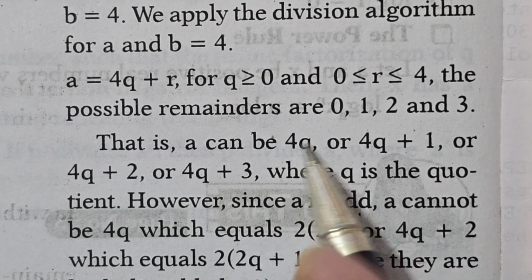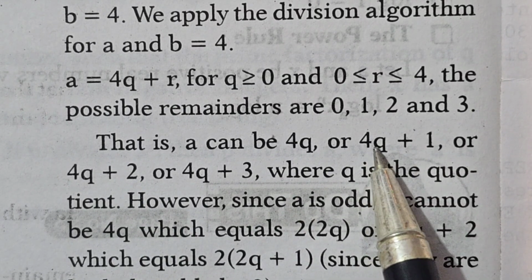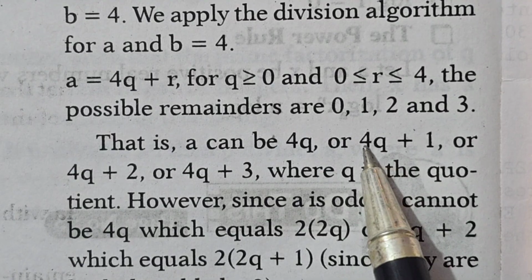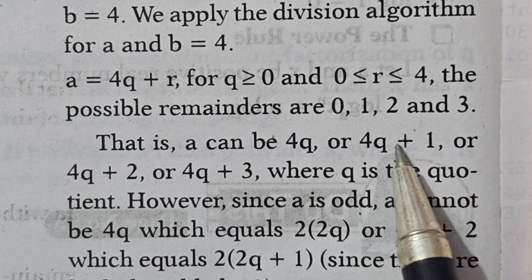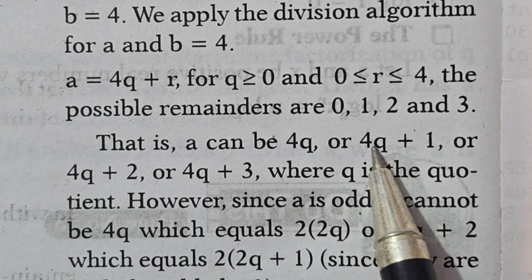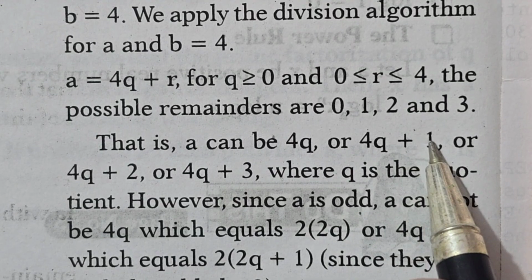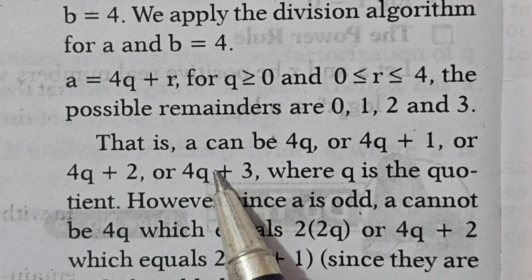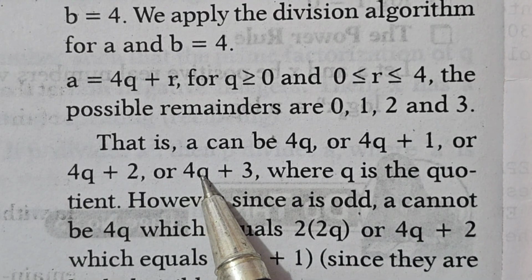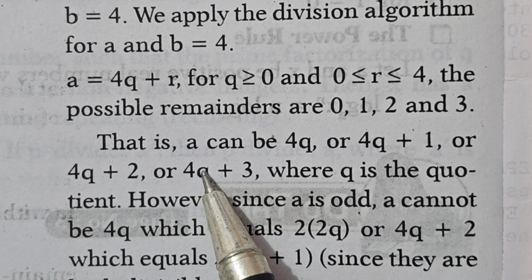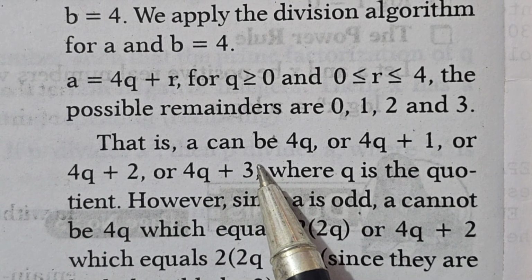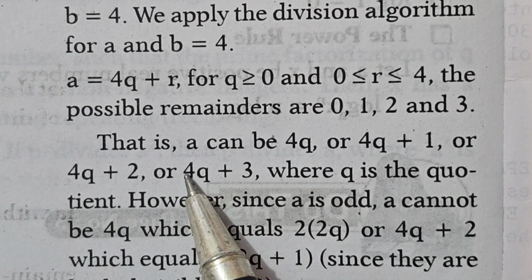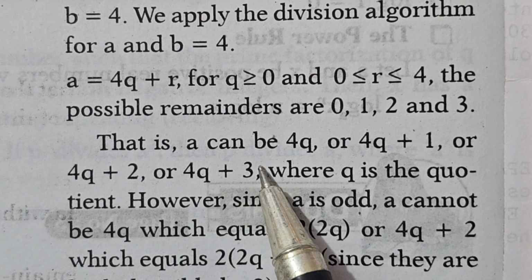Now observe 4q plus 1. If you take q equal to 1, 4 plus 1 equals 5. If you take q equal to 2, 4 into 2 plus 1, 8 plus 1 is 9. This is an odd number. Now for 4q plus 3, if you substitute q is 0, 0 plus 3 is 3. If you take q as 1, 4 into 1 plus 3 is 7, also an odd number.